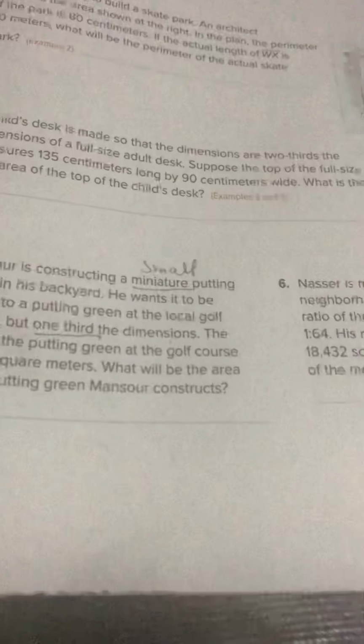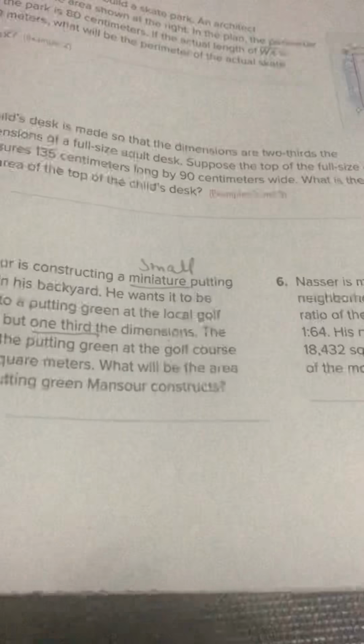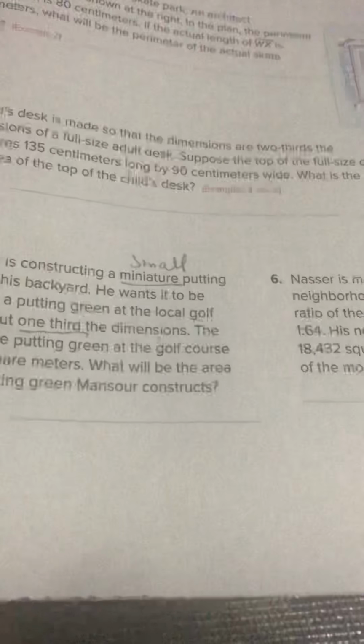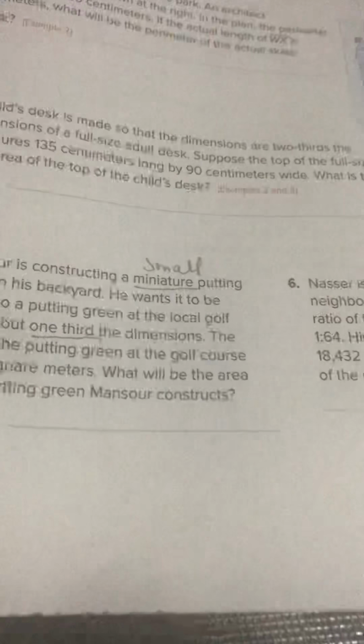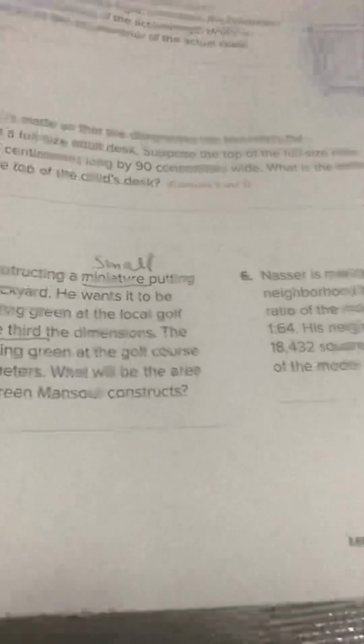So I will do this. So this is the golf course, and this will be Mansour's home, backyard.